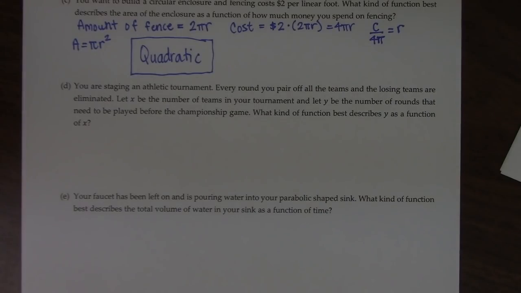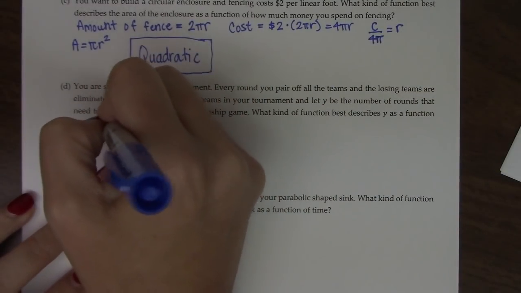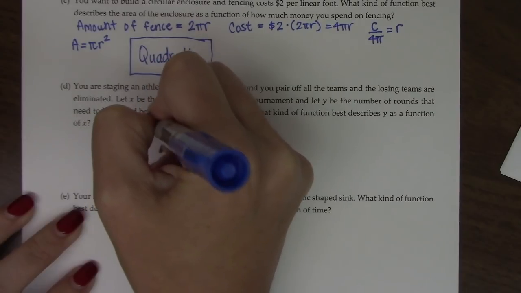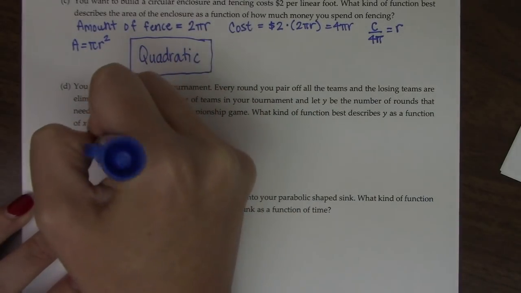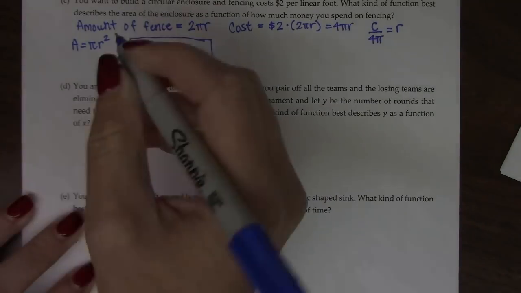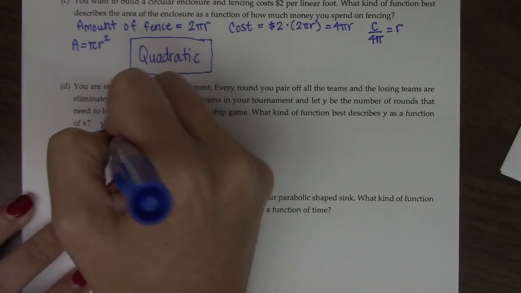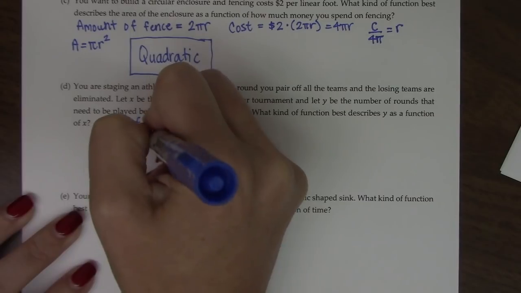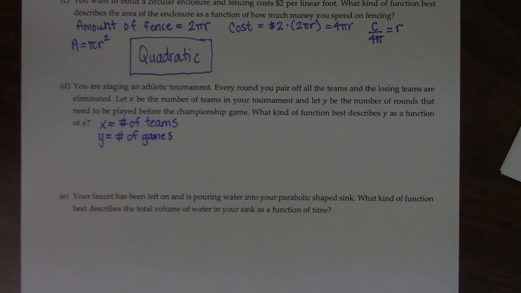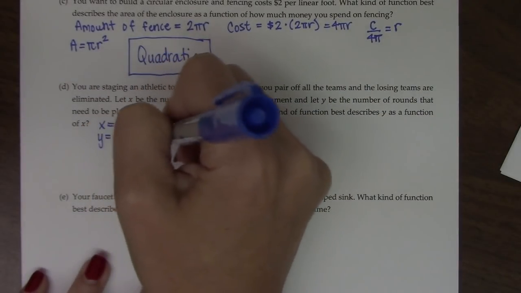So you want to make sure when you're reading problems like this that you're reading the model they want you to build. In this case, X is the number of teams, and we're told Y is the number of rounds.